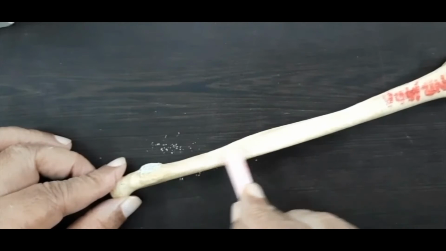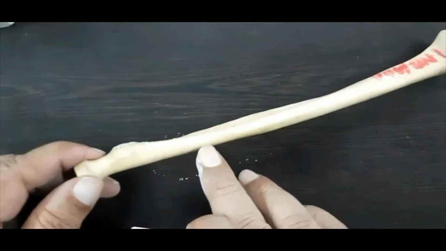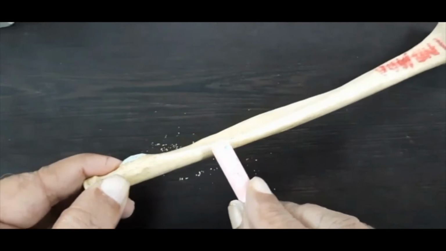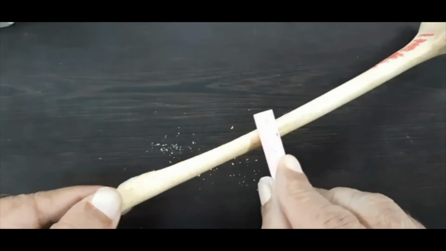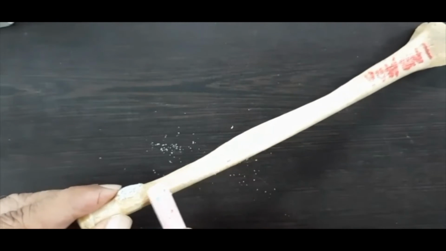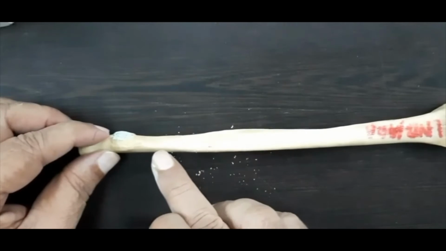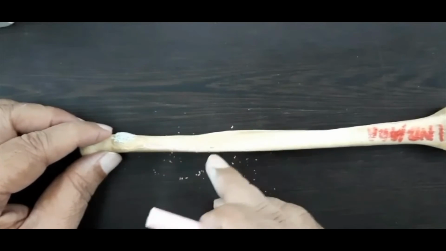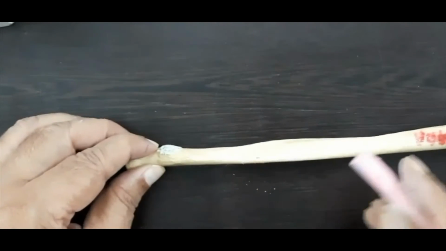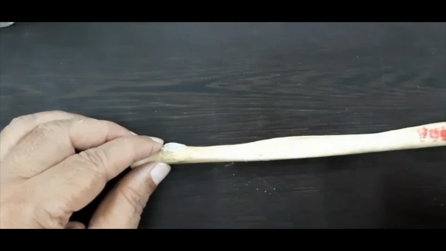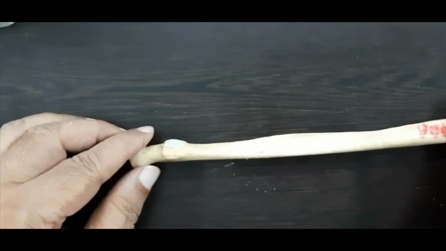I hope you can see this part. This is the Flexor Digitorum superficialis muscle, which is attached. It is the radial head, because it has other heads also, the ulnar head and the humeral head. So this is the Flexor Digitorum superficialis.